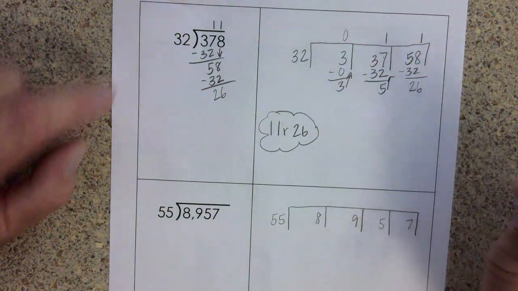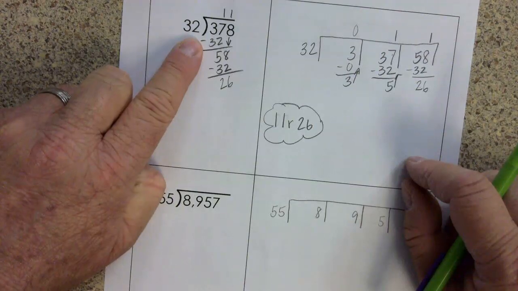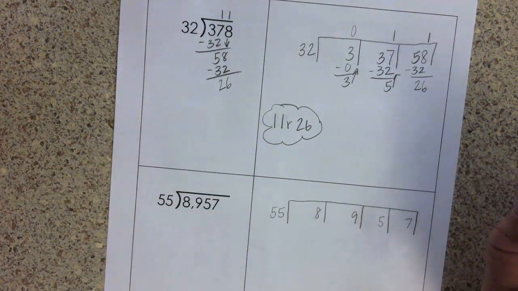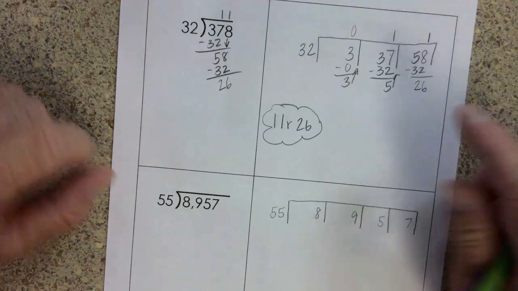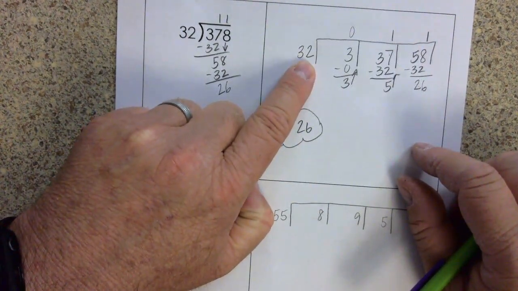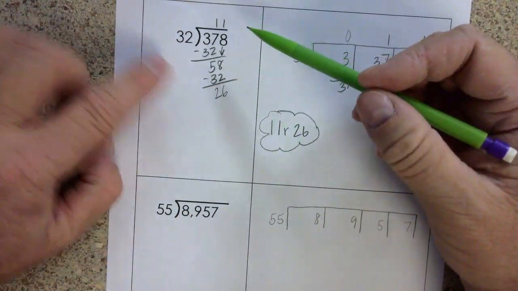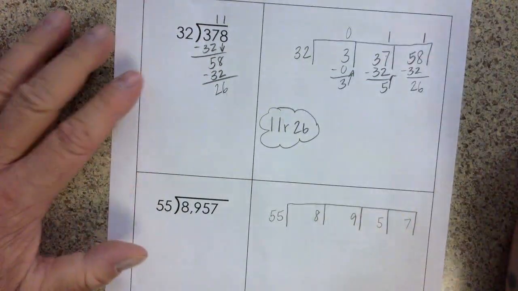I know that I am finished because my remainder is less than the divisor. There's been some confusion about whether or not we can have a 2-digit remainder. We absolutely can, as long as it's less than the divisor we started with. There's also not another digit to bring down, so I know that I'm finished.